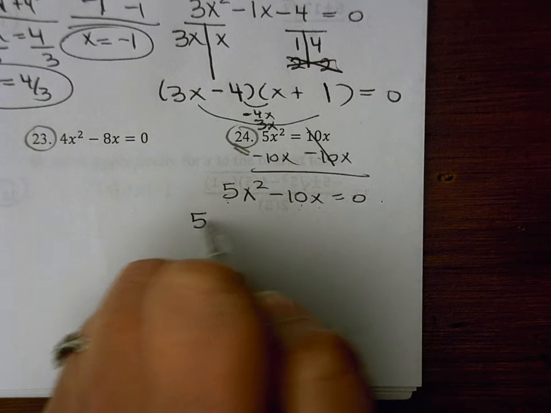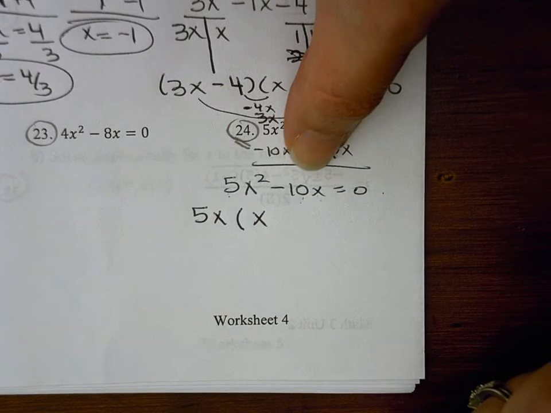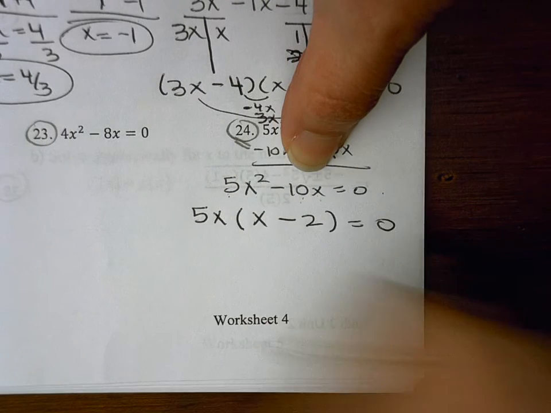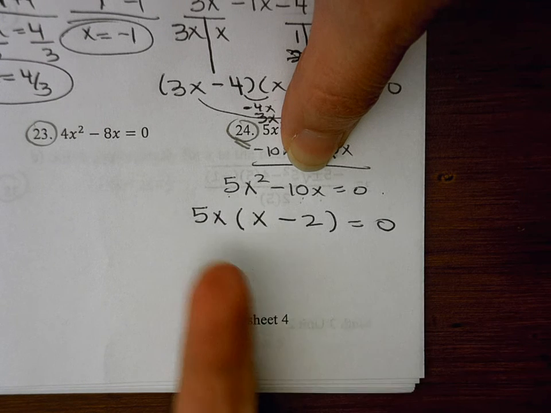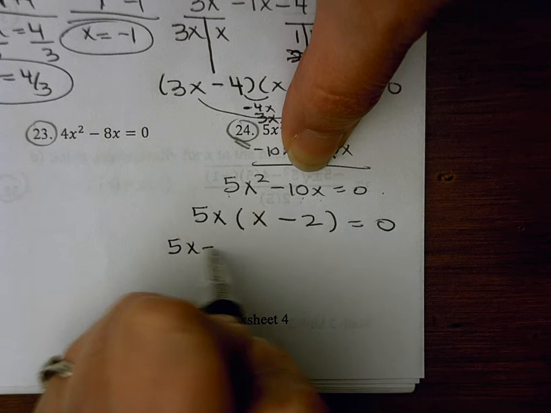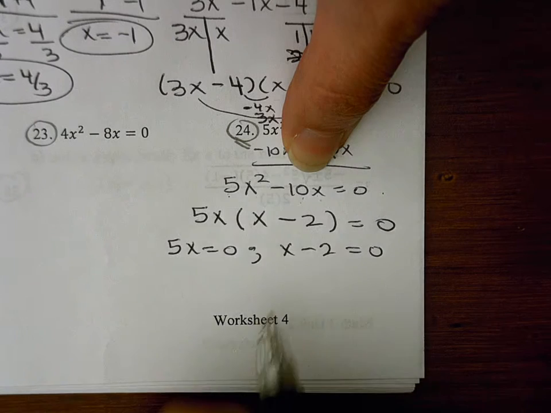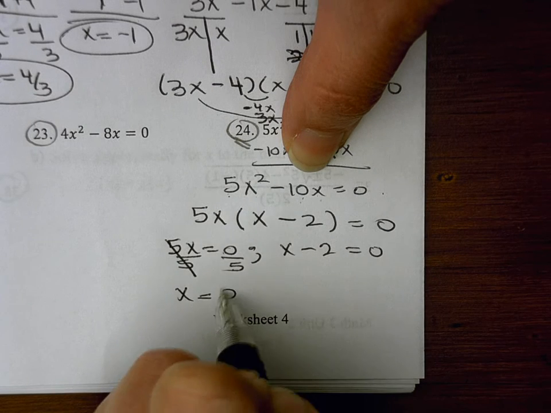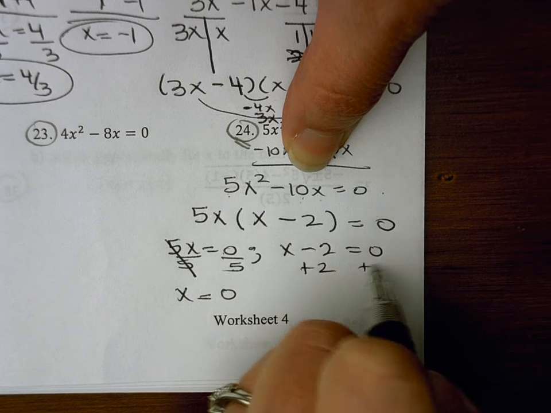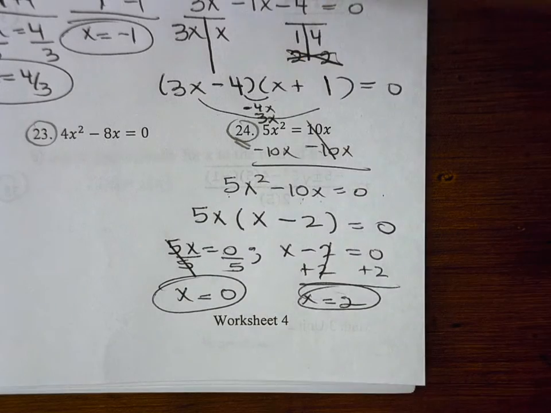So I'm going to divide out my 5 and my x, and when I do that I'm left with 1x there, and then negative 2 here. And then as soon as it's factored, I'm using the zero product property, so I'm going to set each equation equal to 0. And then solve. So here I will divide both sides by 5, and then 0 divided by 5 is 0, and then add 2 to both sides, and so x is equal to 2. Okay. Right, and then the back side.